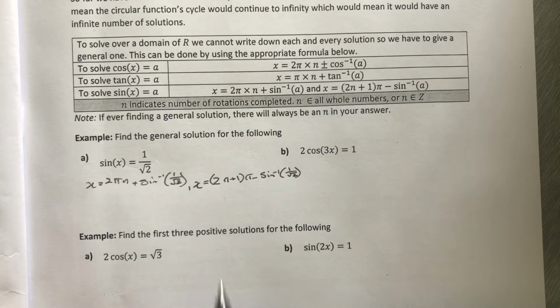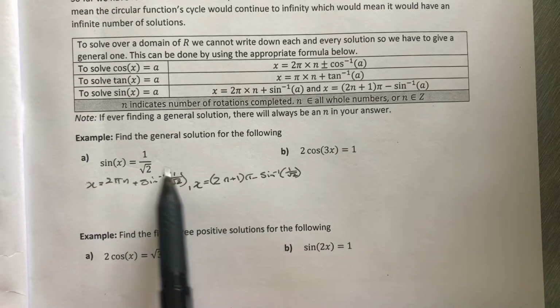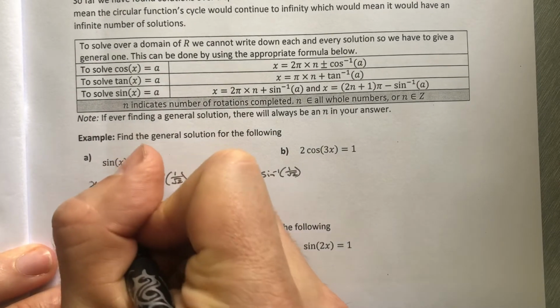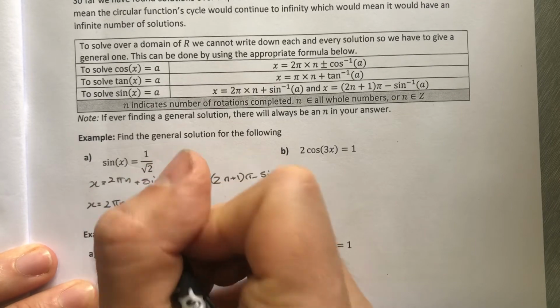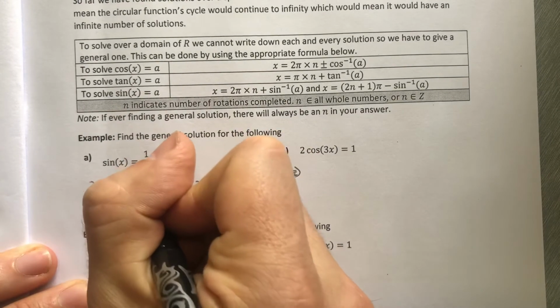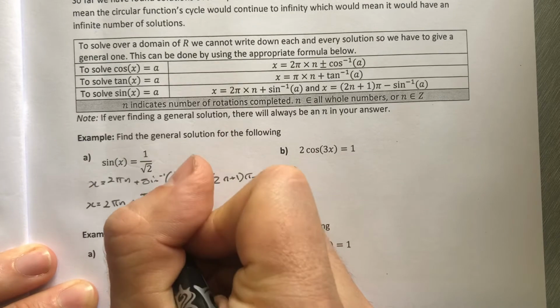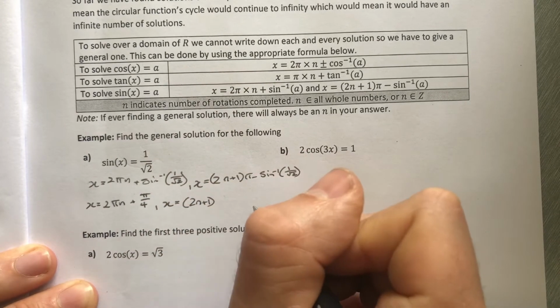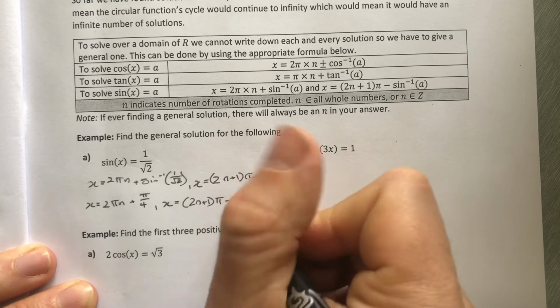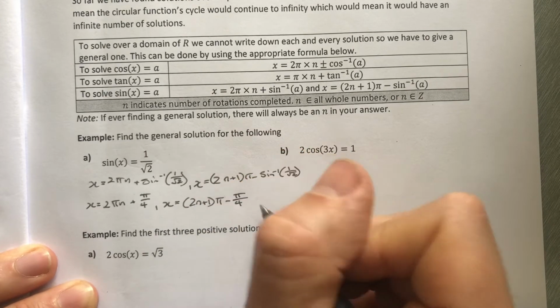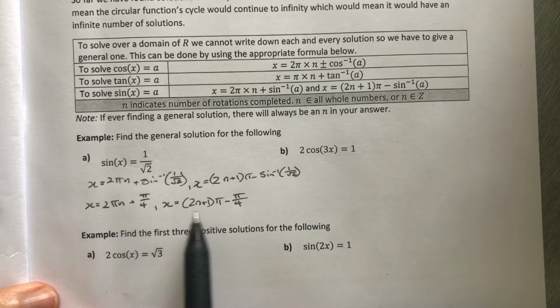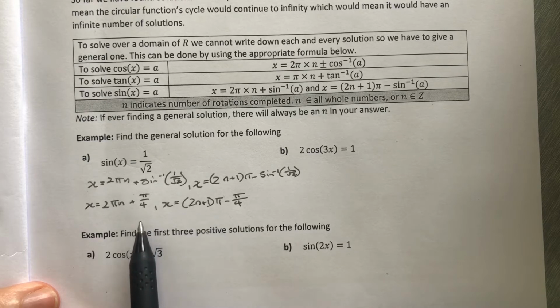Okay, cool. So we've substituted our a in there. We can solve this bit now, can't we? So we're going to end up having 2 pi n plus, that's going to be pi on 4. Our other answer is this. And there's our solutions. So these little rules here can give us every single solution for x when we're using sine.